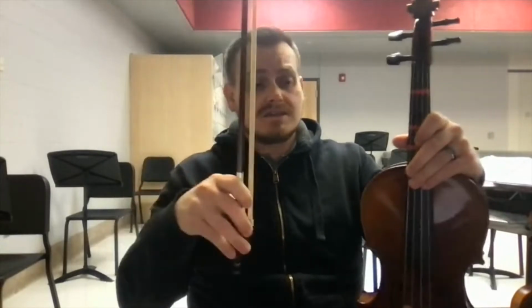Again, we're in 3/4, so it's 1 and 2, 3. Then it's like that for the whole exercise until the very last measure. We have a rest at the end. And you notice that there are no repeat signs. So here's what it sounds like if you air bow and count 3.9.